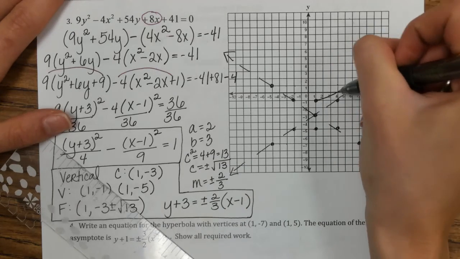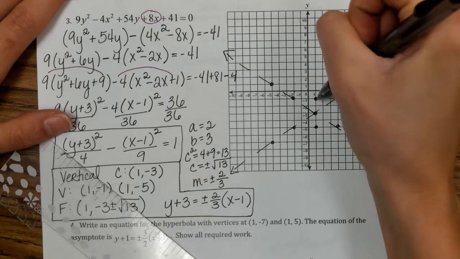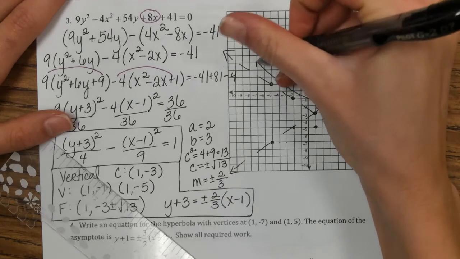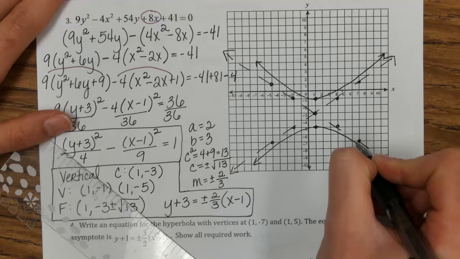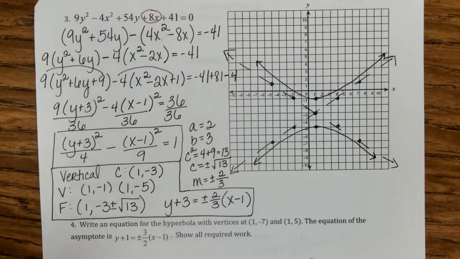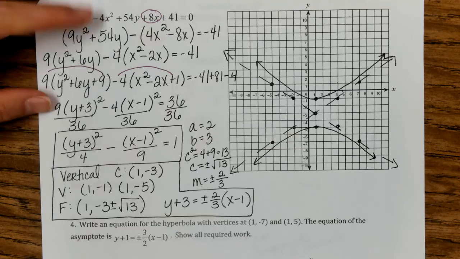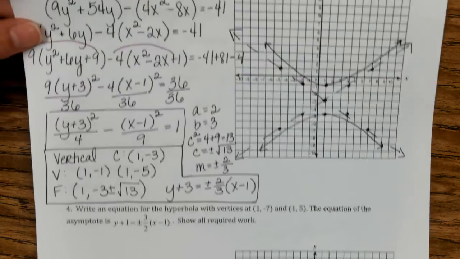Go from my vertex. Use the asymptotes as your guide for the shape of the curve. And then you're done. Y'all good with that? Any questions?